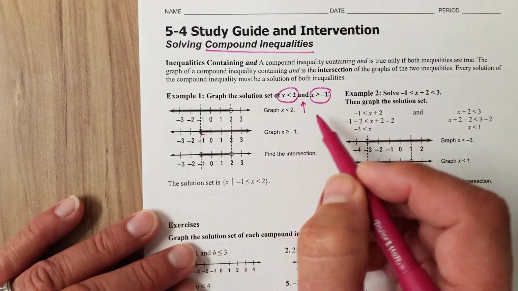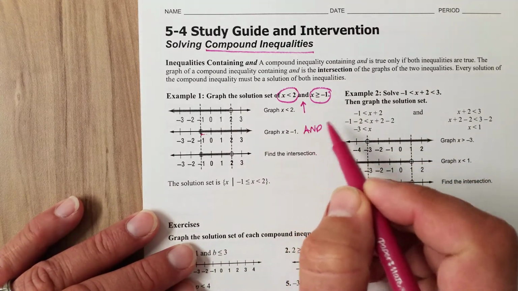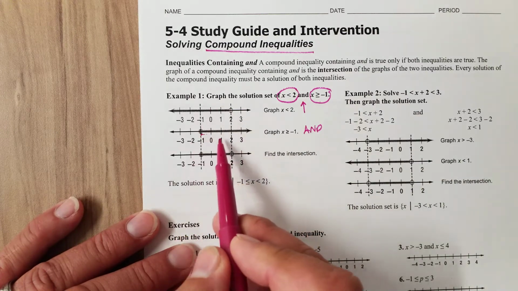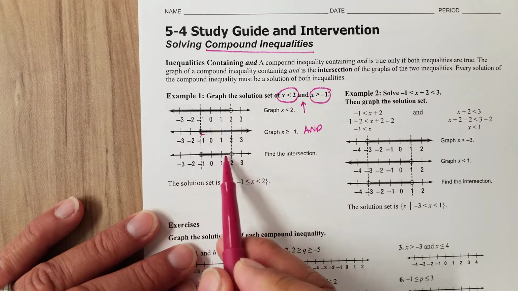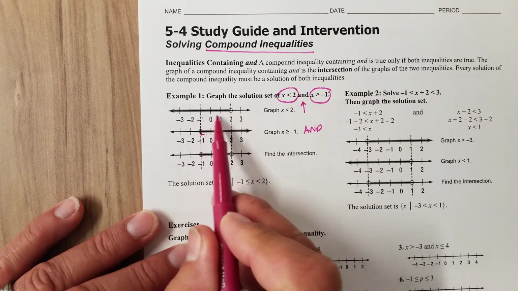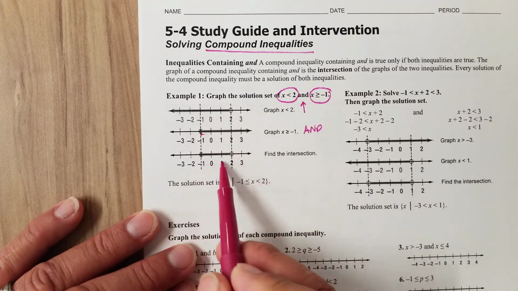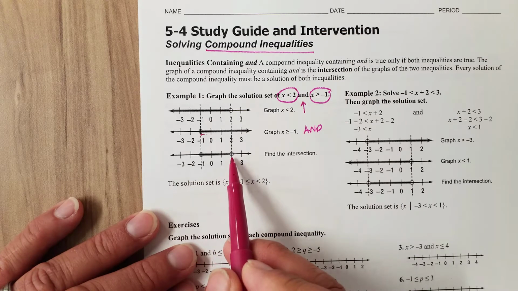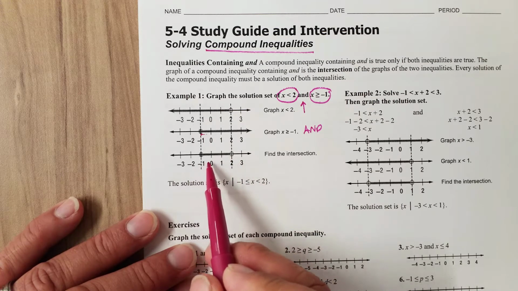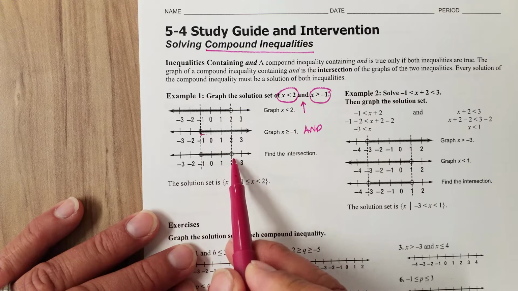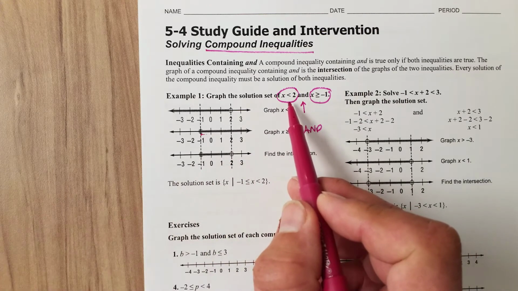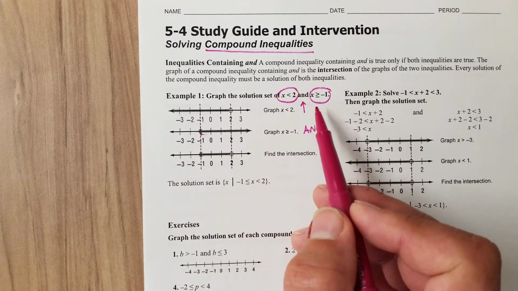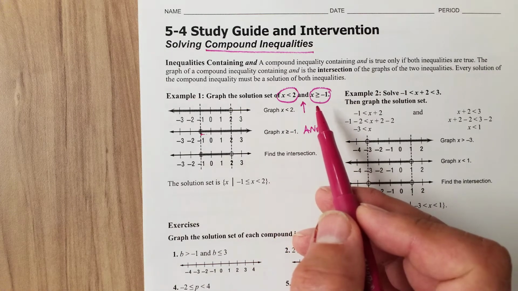And because the connecting word is "and," what you're looking for is the area where they overlap, which would just be between -1 and 2, but not including 2. That's what the open circle is. Including -1 with the closed circle, not including 2 with the open circle, and everything in between. Think about it. x has to be less than 2 and greater than or equal to -1.